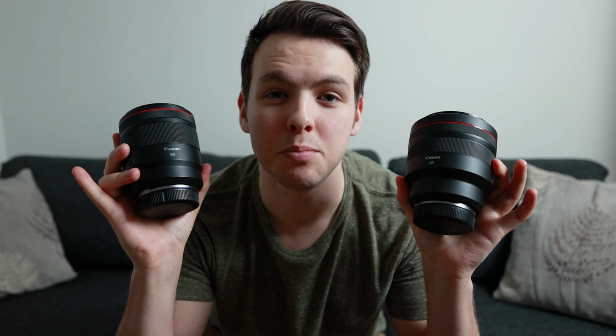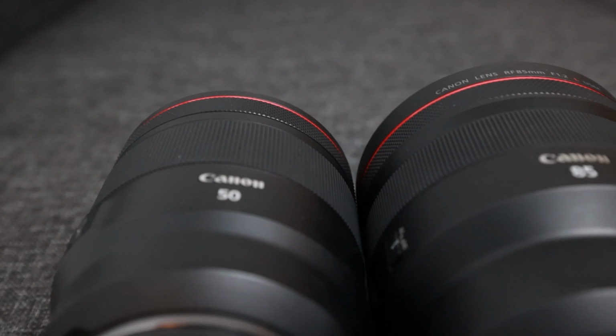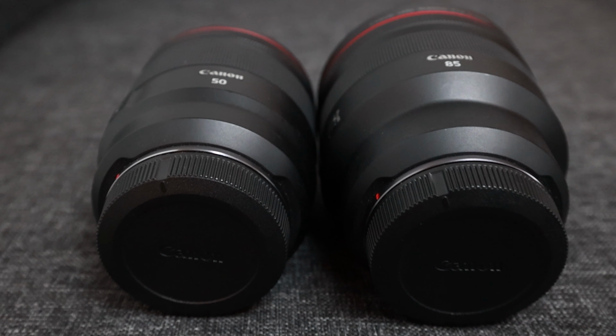Two of the best portrait lenses available on the market for any mirrorless camera are Canon's 50mm 1.2 and the 85mm 1.2. And there's a lot more differences than just having different focal lengths. They pretty much do the exact same thing, but they affect you and your photography and what you're going to end up with as a final product a lot. They're quite different in that regard.